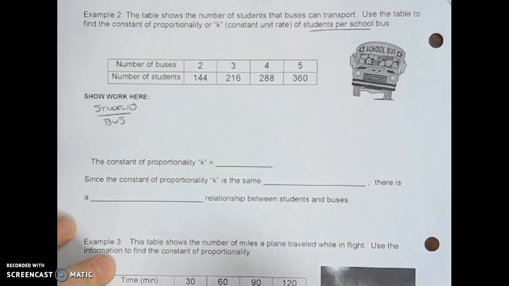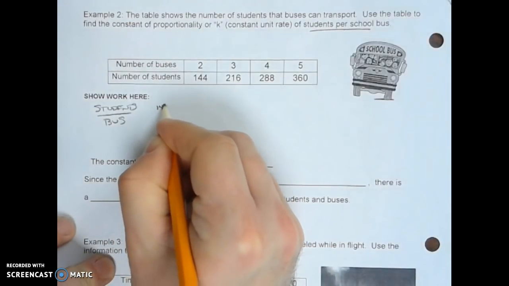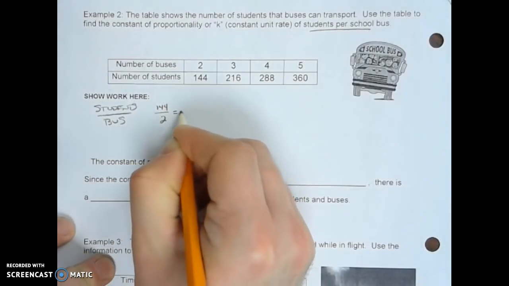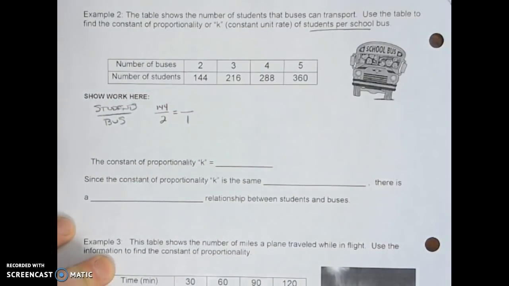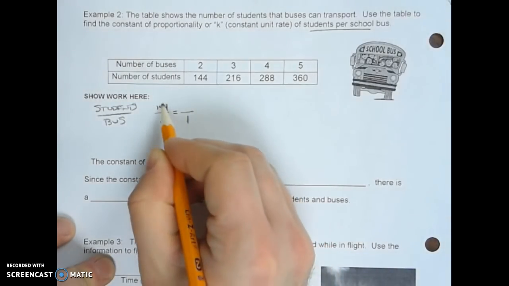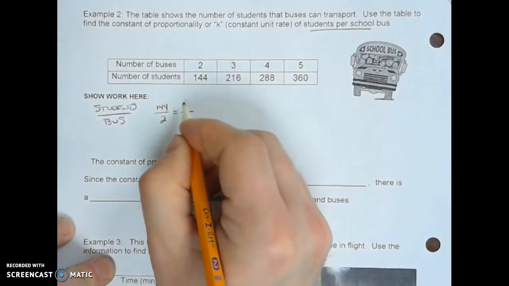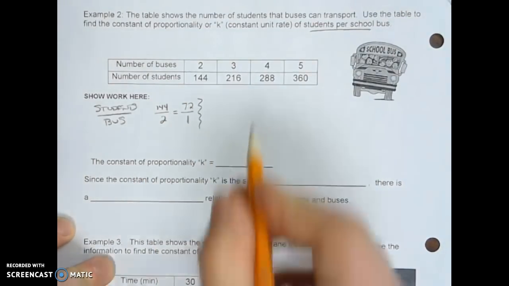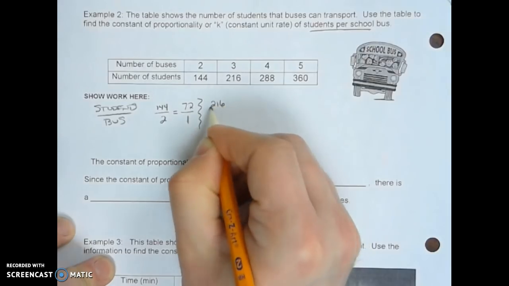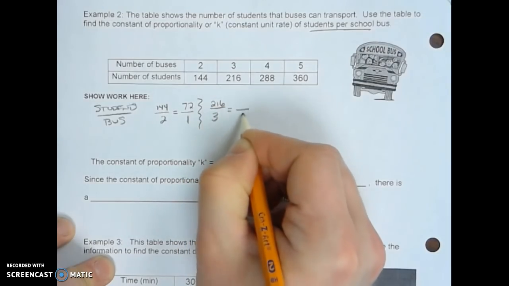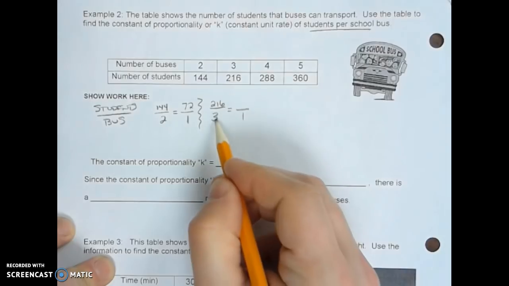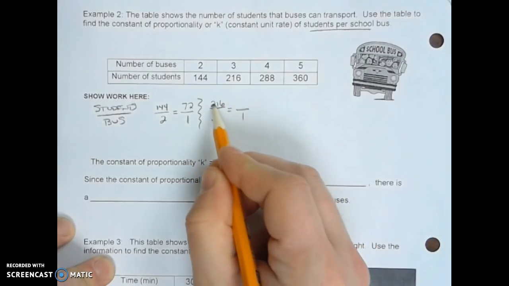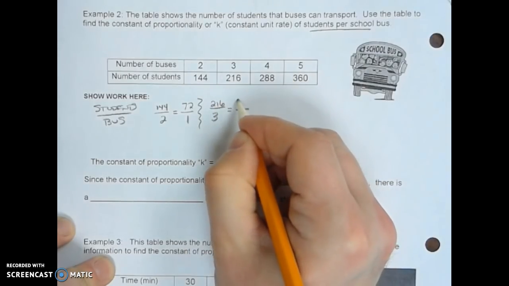Okay, and we're told with the first set of data that 144 students can fit on 2 buses. We want to know how many students would fit on 1 bus. 2 divided by 2 is 1. 144 divided by 2 is going to be 72. With our next set of data, we're told 216 students fit on 3 buses. We want to know how many fit on 1 bus. 3 divided by 3 is 1. 216 divided by 3 is 72.